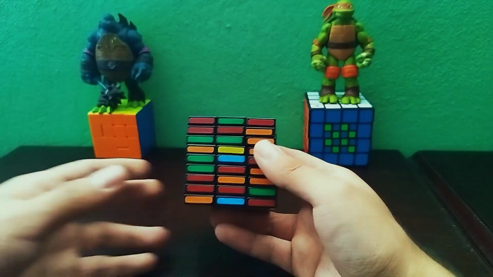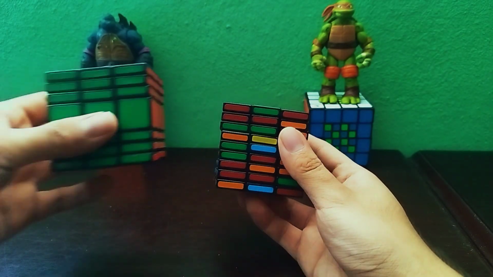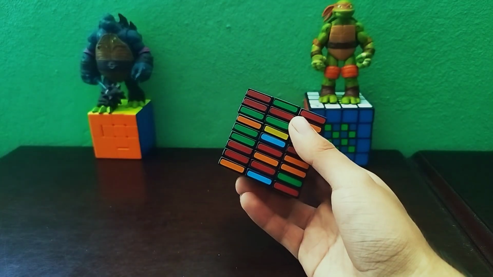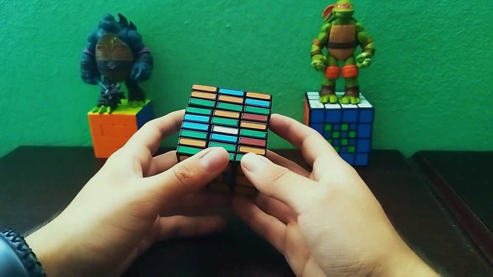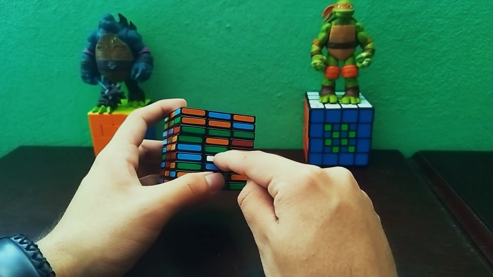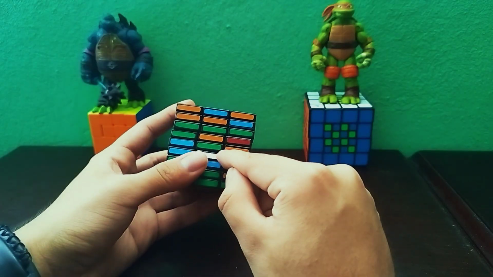As you may know, cubes of all sizes are solved the same way. So first we start with the middle layer, that is this one.